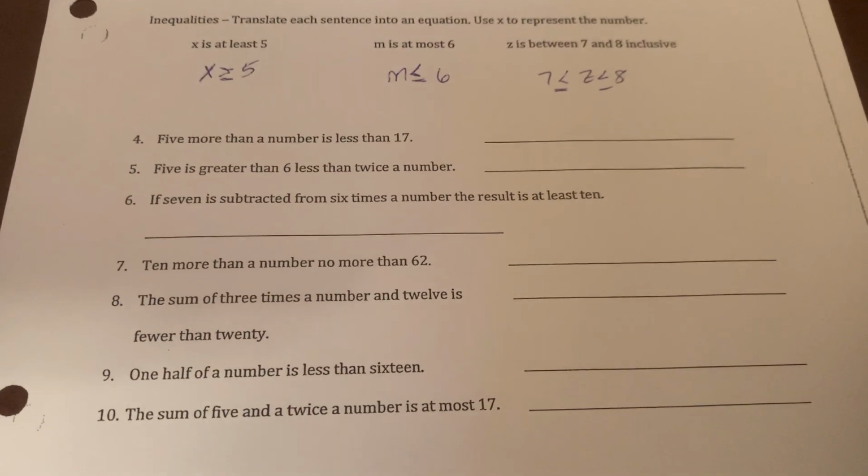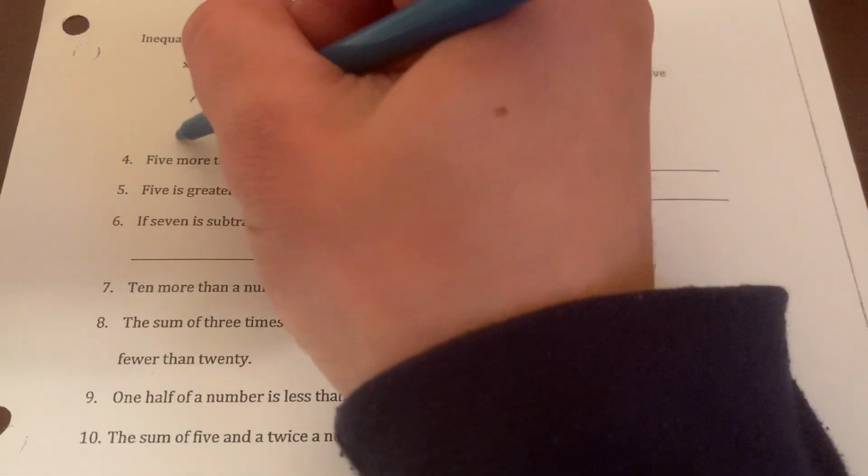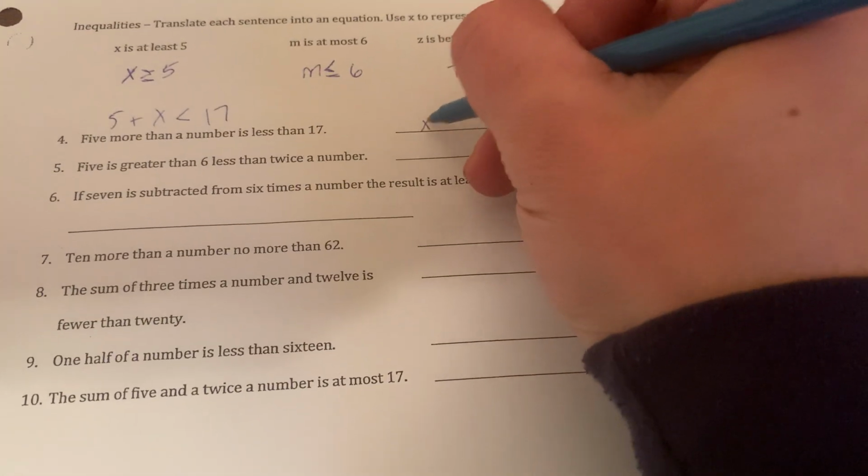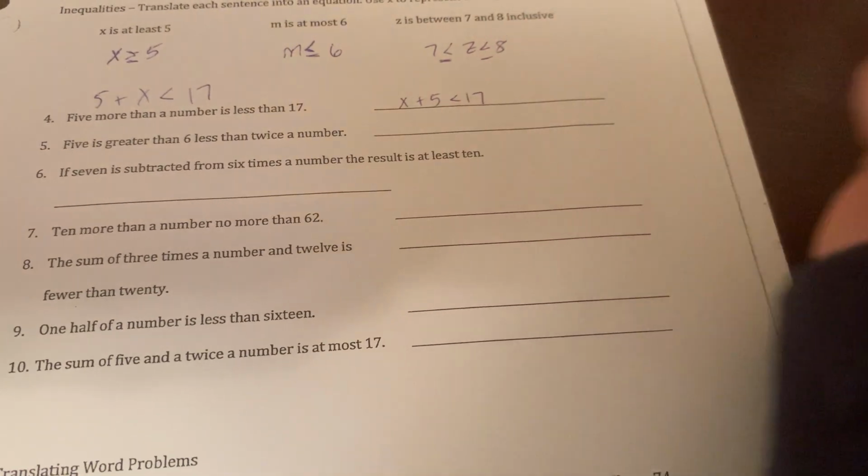Use x to represent the number. So we have 5 more than a number is less than 17. Okay. 5 more than a number is less than 17. Done.